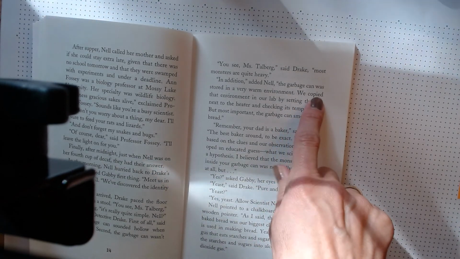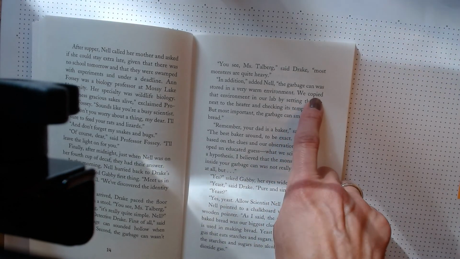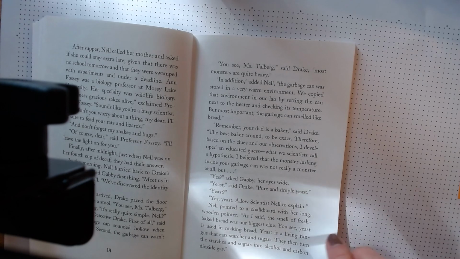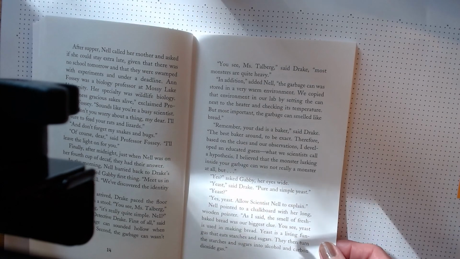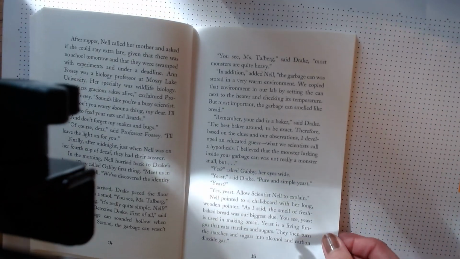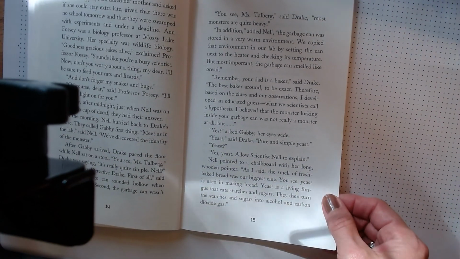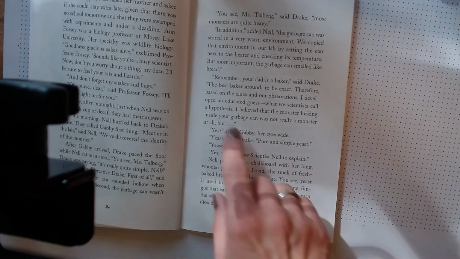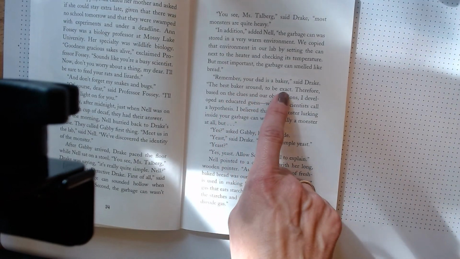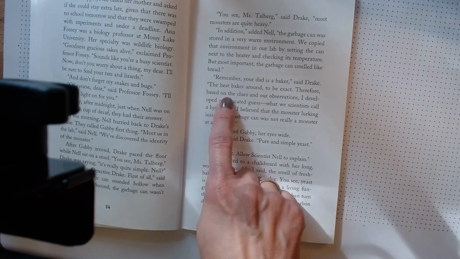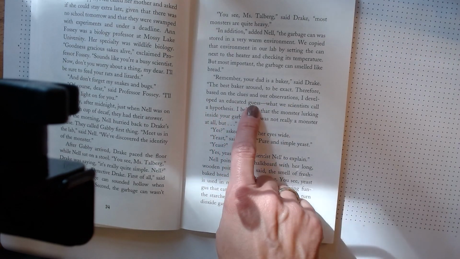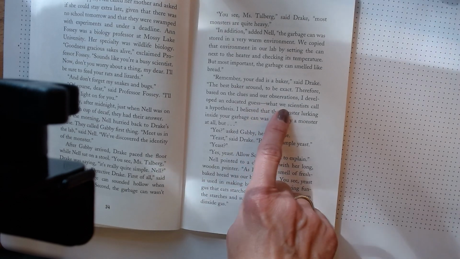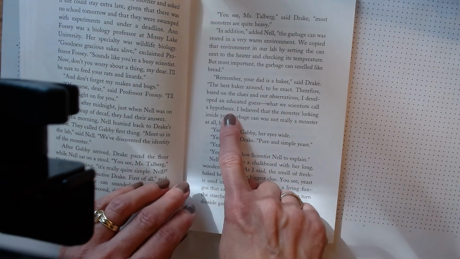We copied, remember that word simulated? That means to copy. We copied that environment in our lab by setting the can next to the heater and checking its temperature. "But most important, the garbage can smelled like bread." "Remember, your dad is a baker," said Drake. "The best baker around, to be exact." "Therefore, based on the clues in our observations, I developed an educated guess, what we scientists call a hypothesis."